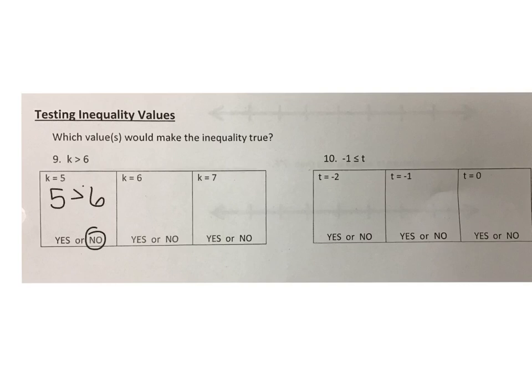That is not true. Then 6 is greater than 6? That is not true. And then 7 is greater than 6 is true. Remember, there could be more than one yes in these situations because 8 would have worked, 9 would have worked, 82 could have worked. So you really do have to try and plug them in. There could be more than one answer.